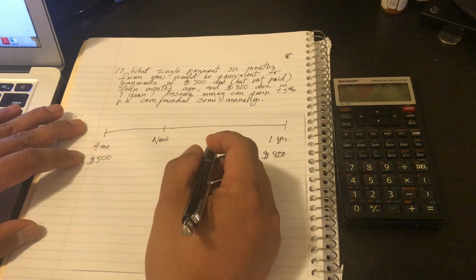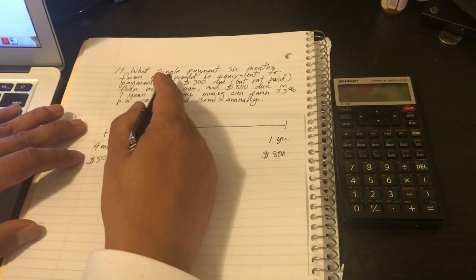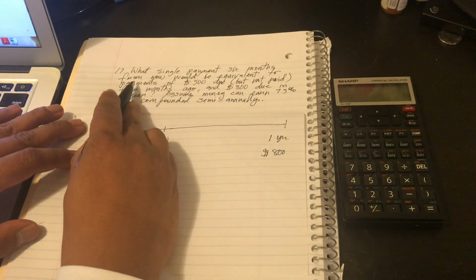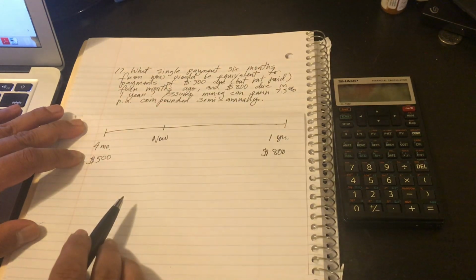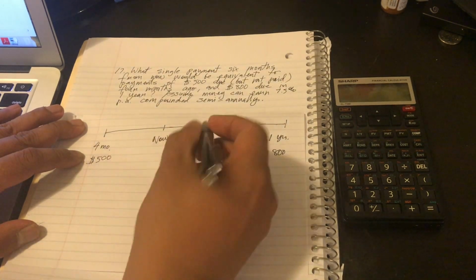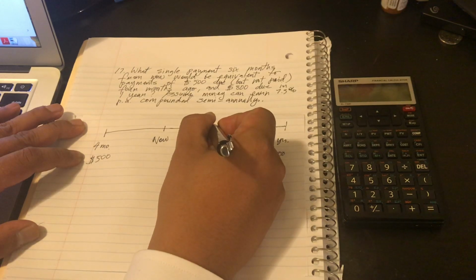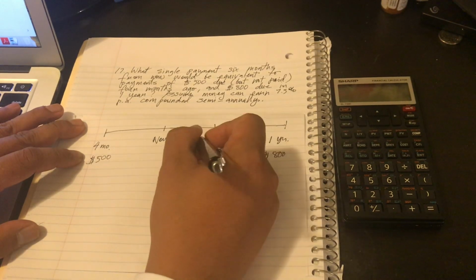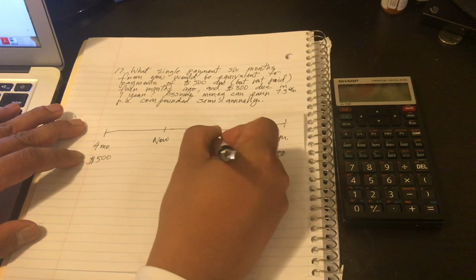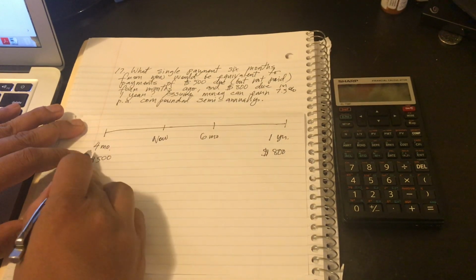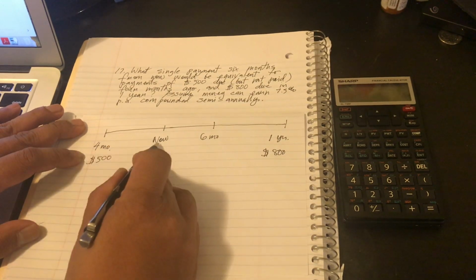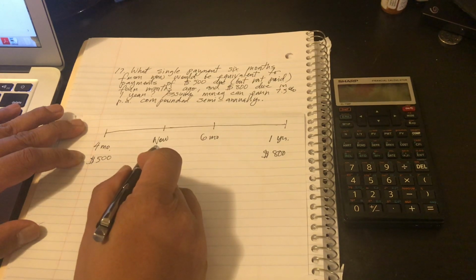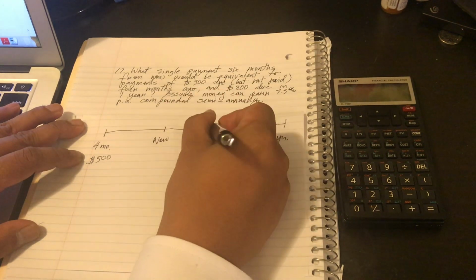The payer would like to settle the debt in a single payment 6 months from now. 6 months, that would be the focal date. 6 months from now, so you put it around here. That's 4 months before now and 6 months after the present day. So this is the focal point.